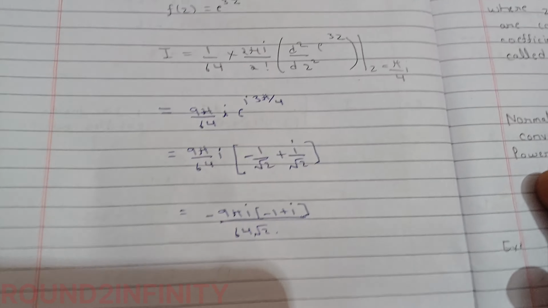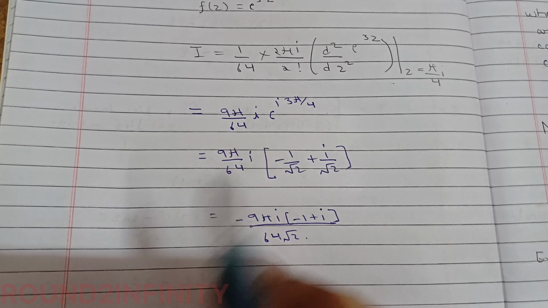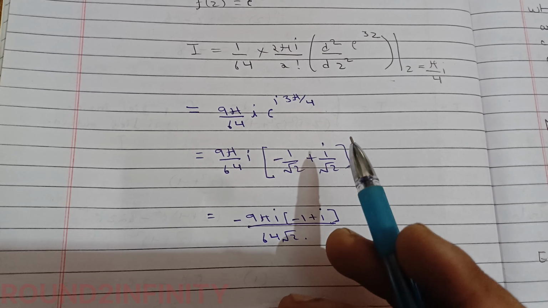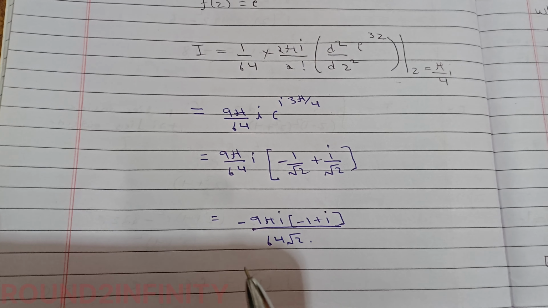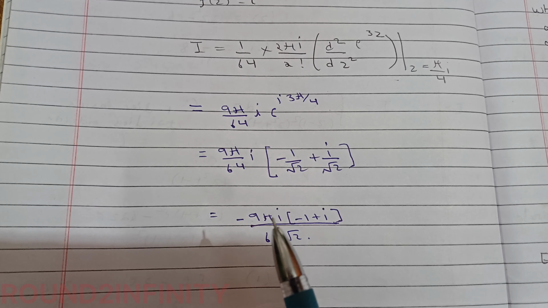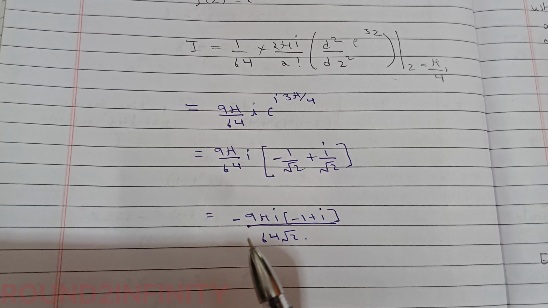So that's it for today. Just revisit these formulas: Cauchy integral formula, Cauchy integral theorem, and this derivative formula. They are very helpful from the exam point of view. In the next lecture, we'll see the Taylor expansion. That's it. Thank you, everyone.